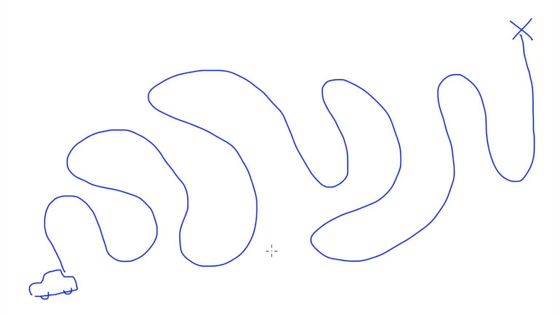So let's say this road in its entirety is 50 kilometers. If we remember from standard units, that is 50,000 meters, or 5 times 10 to the 4 meters.